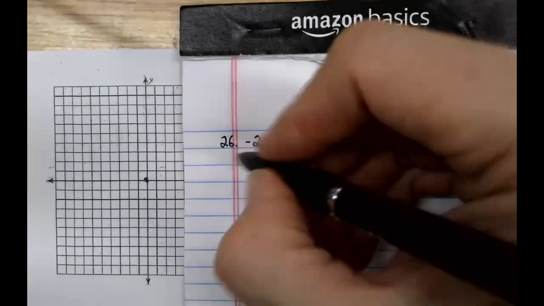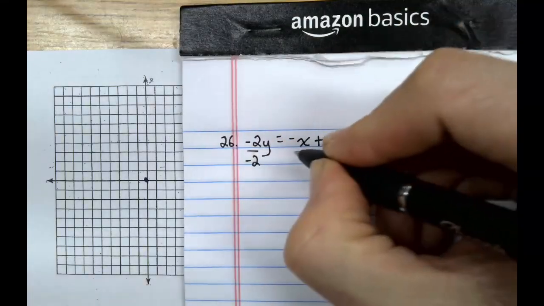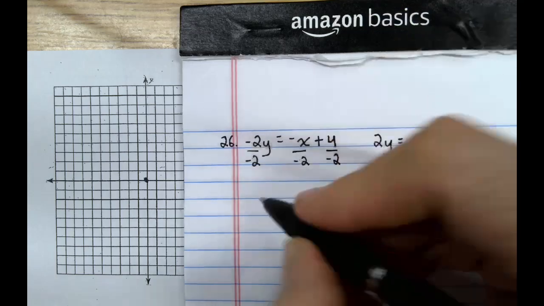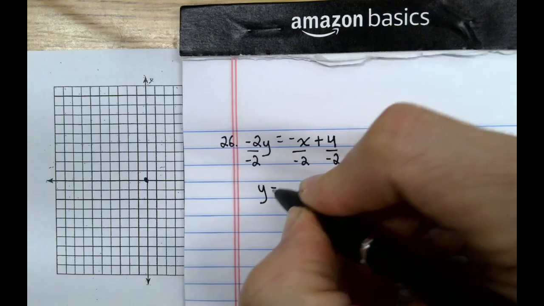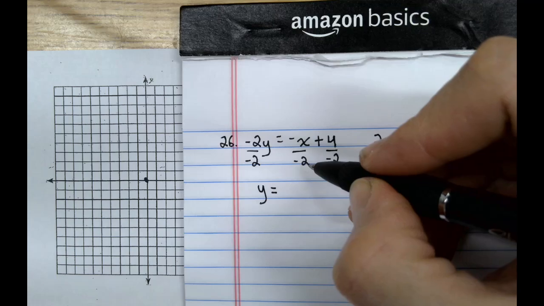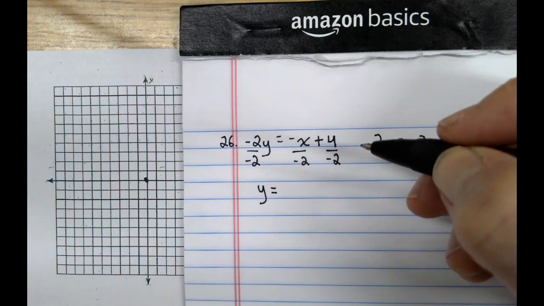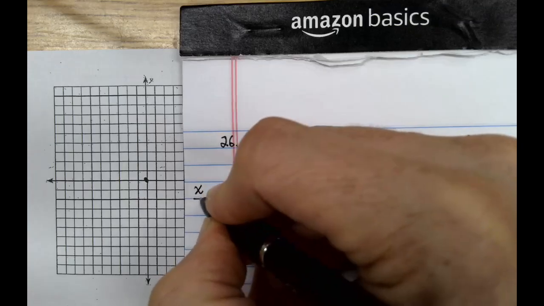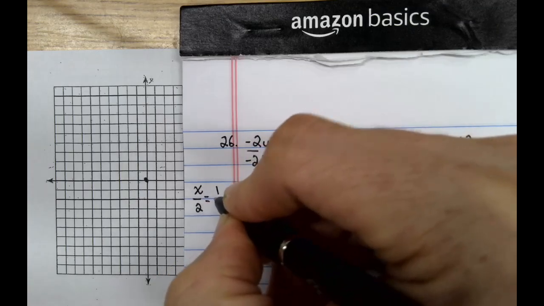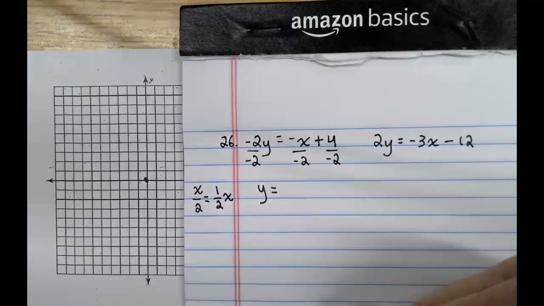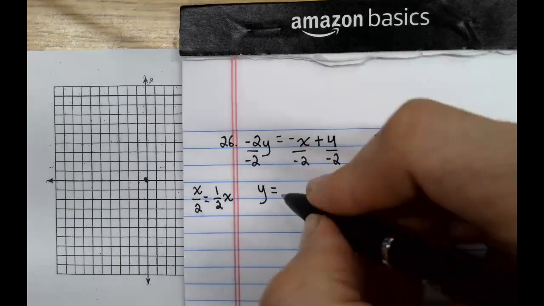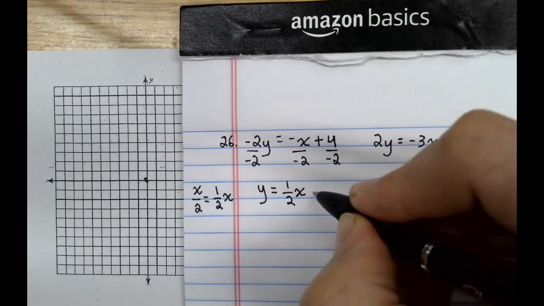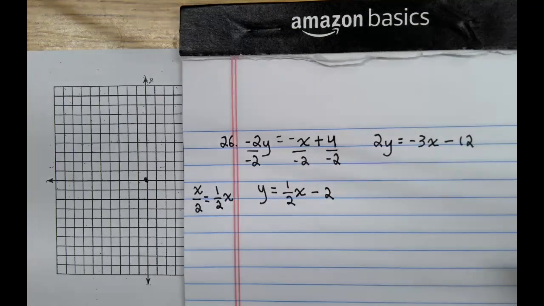So starting with this side, I divide everything by -2, and then I'm going to simplify. These -2's undo each other. So now I got y equals, now here, remember, negative x divided by -2 is going to be positive x over 2. And also remember that x over 2 is the same thing as 1/2 x. So I'm going to write it as 1/2 x so I can see the slope more clearly, right? 1/2 x, and then this is going to be -2. So we're done with that one.